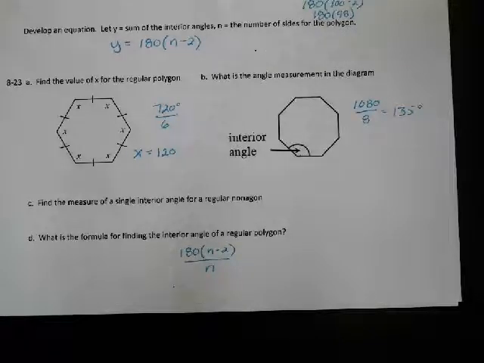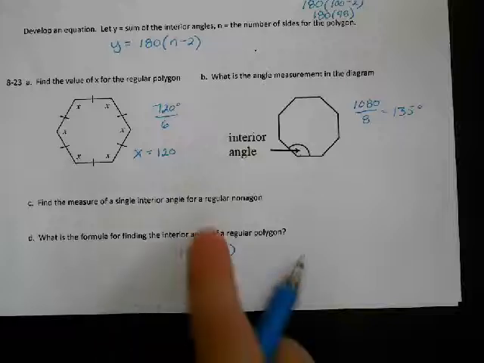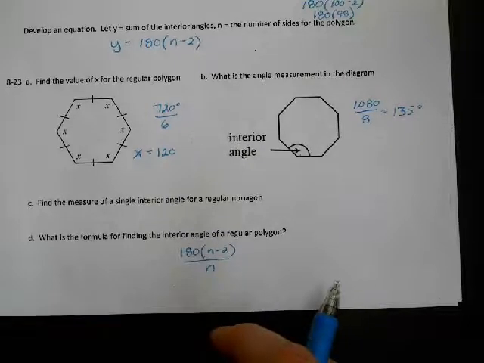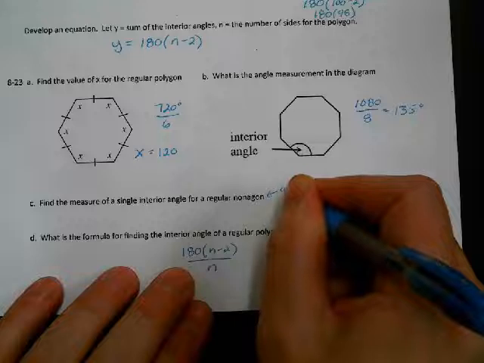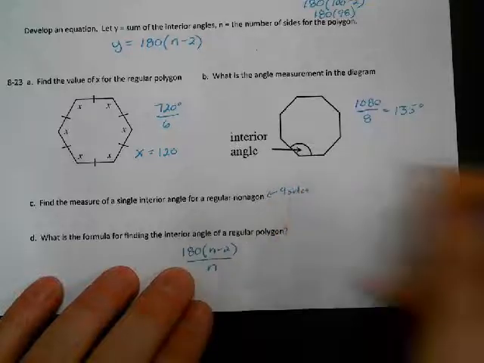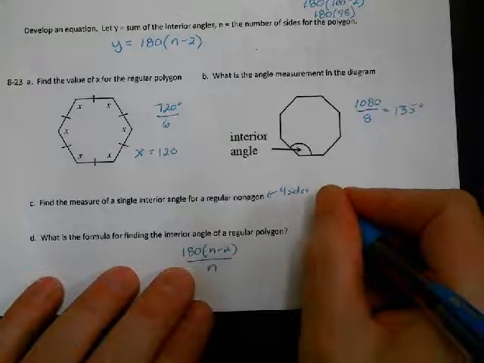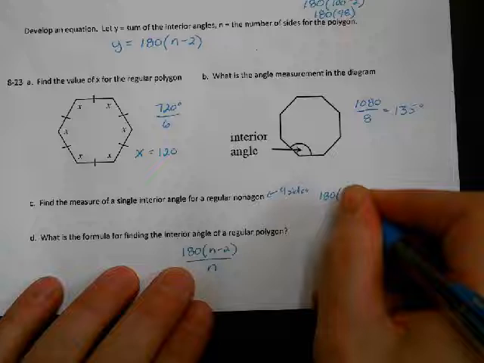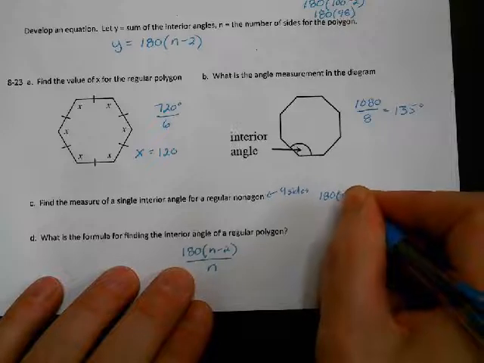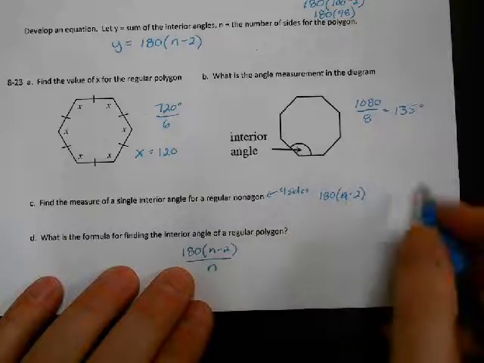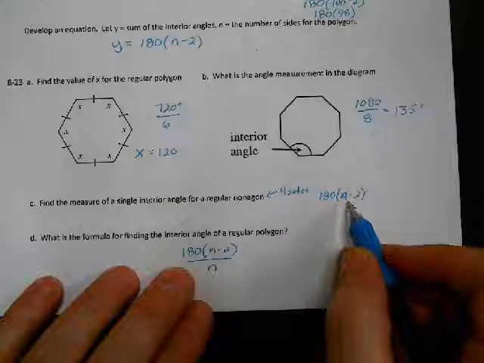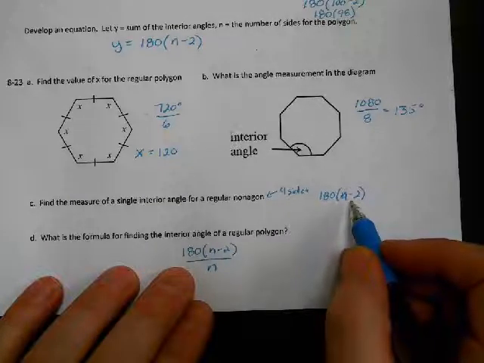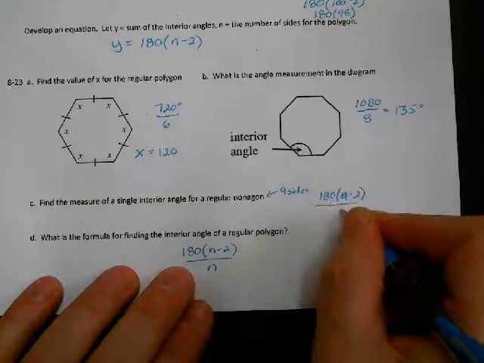So if I want to find the single angle of a regular nonagon, nonagon means that it has 9 sides. What I would do is 180 times n minus 2, 9 minus 2. So that tells me the sum of all the interior angles, and then I would divide by 9 because they're all the same.